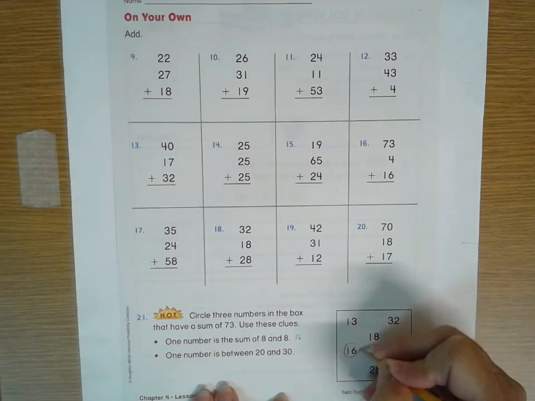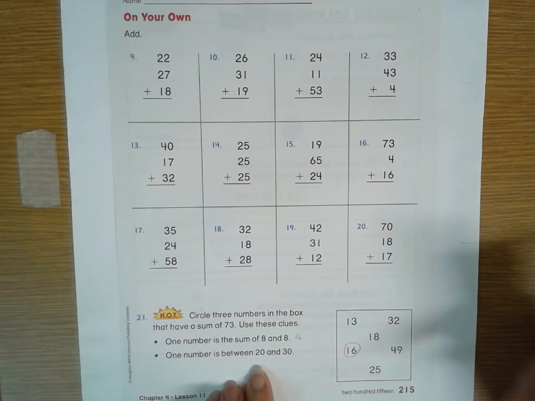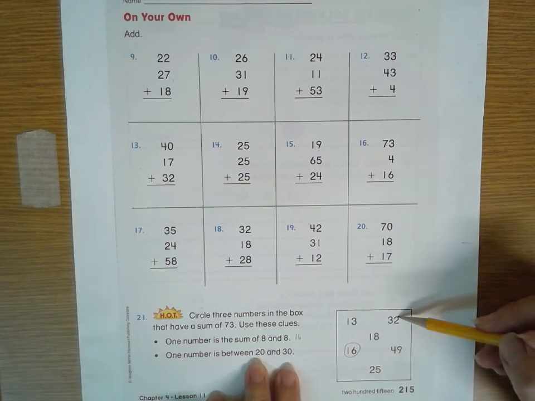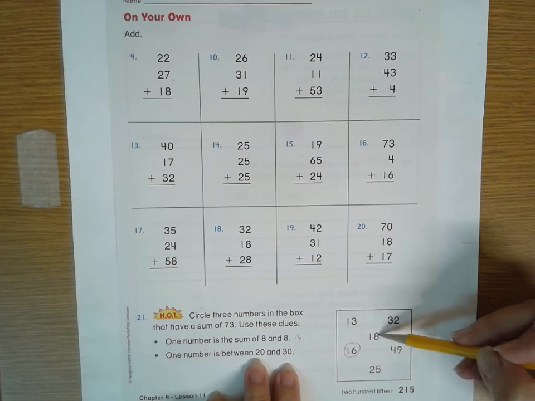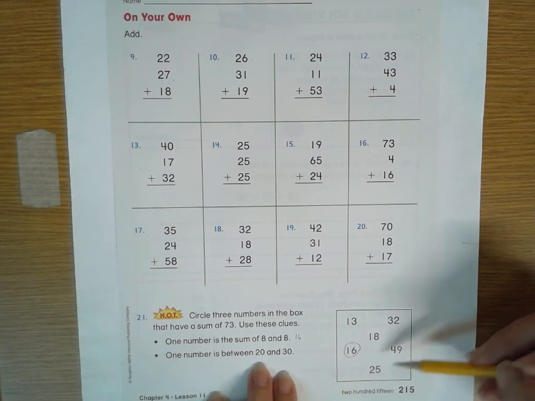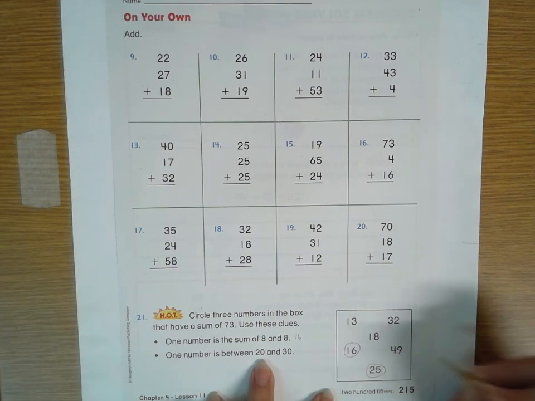One number is between 20 and 30. What number is between 20 and 30? Is 13 between 20 and 30? No. Is 32 between 20 and 30? No. How about 18? No. 49, much larger? No. Is 25 between 20 and 30? Yes, it is. Okay. So now we have two numbers, and we need to get to 73.